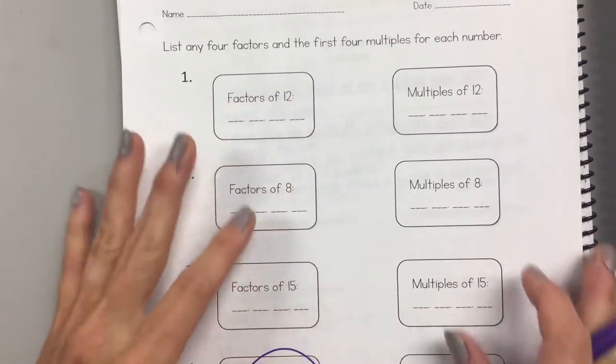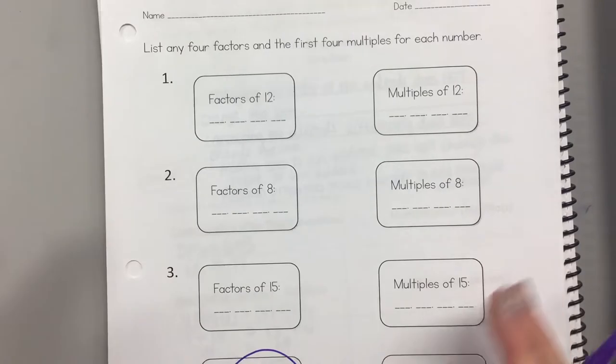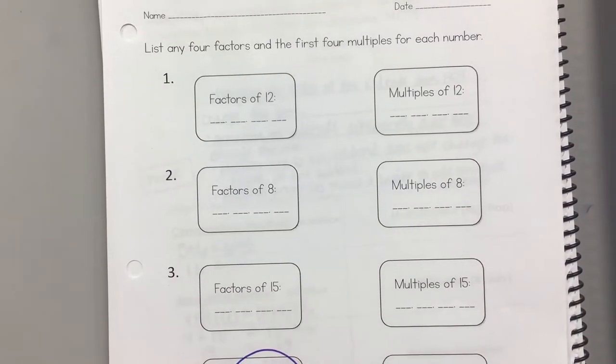Okay, so let's do a quick review of factors and multiples. Raise your hand if you can remind me, what is a factor? What's a factor, Gemma? A factor is the number and the other number that you multiply to get your product. Right, a factor is a number that you multiply to get a certain product.